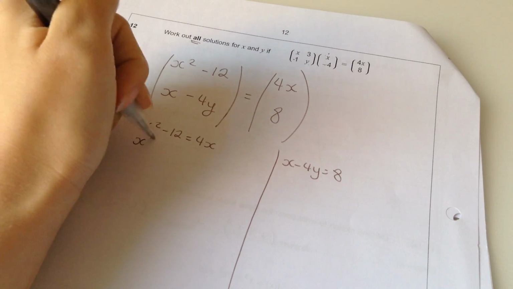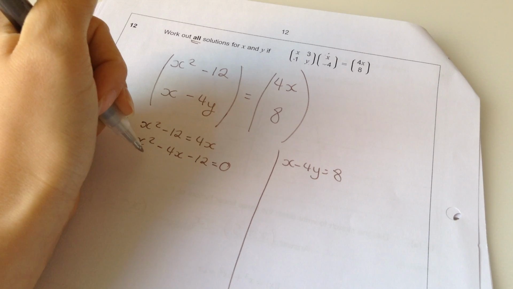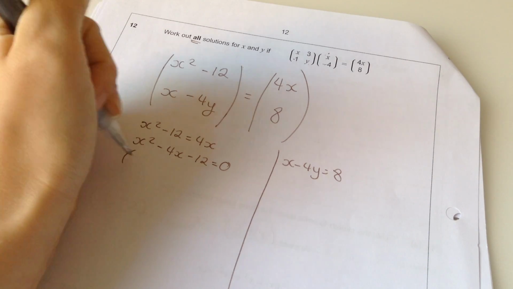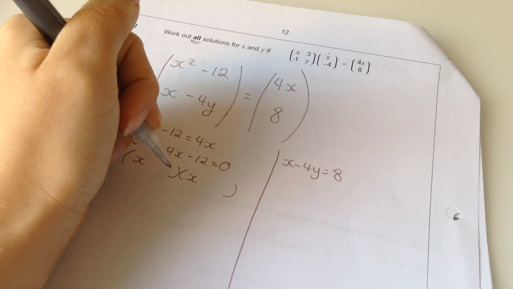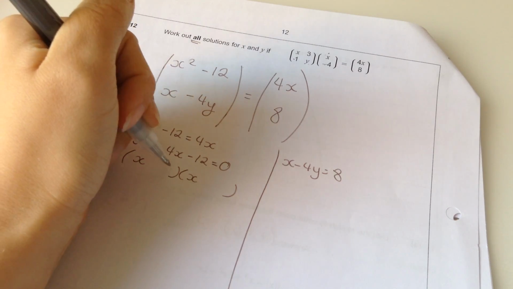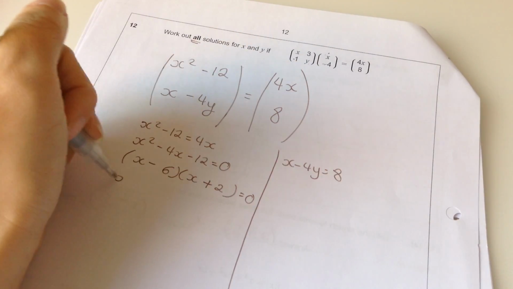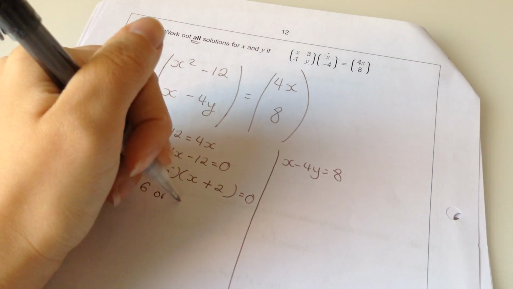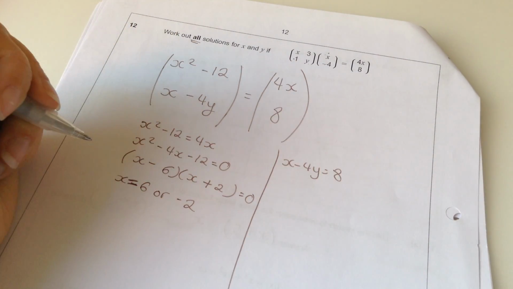Okay, so this is a quadratic. Will it factorise? Yes. I can use 6 and 2. Minus 6 plus 2. So x is 6 or minus 2.